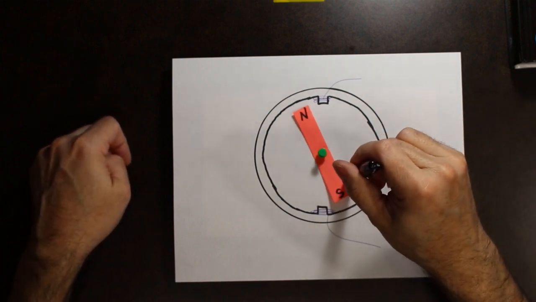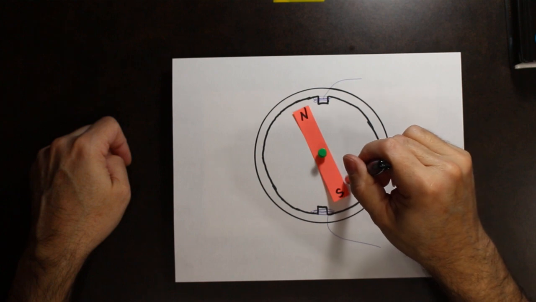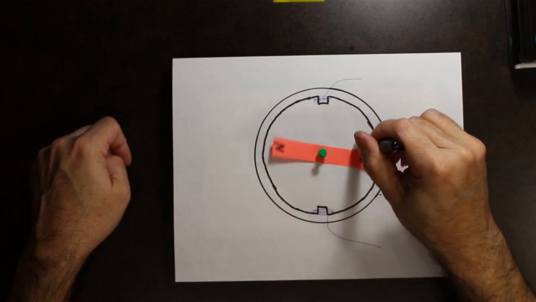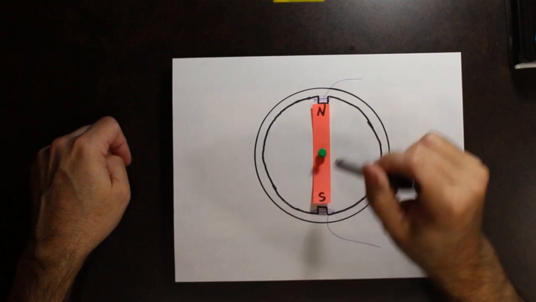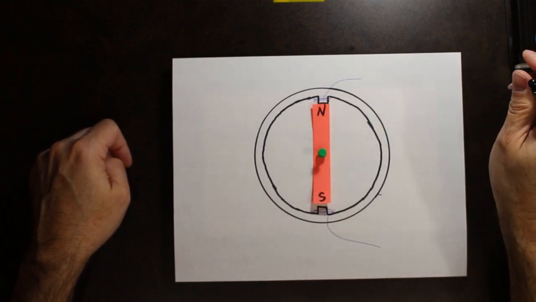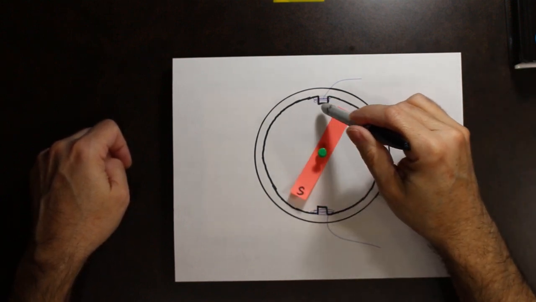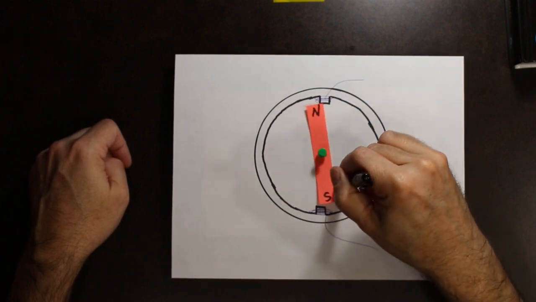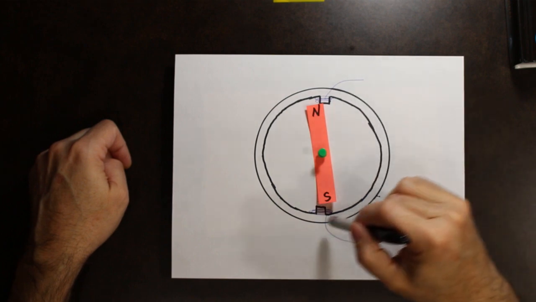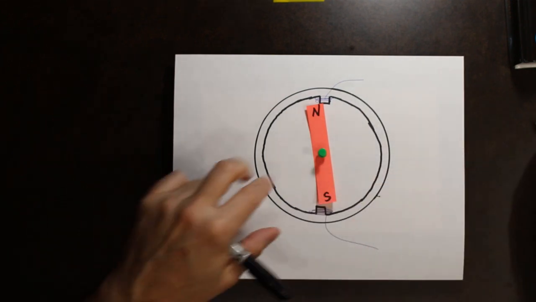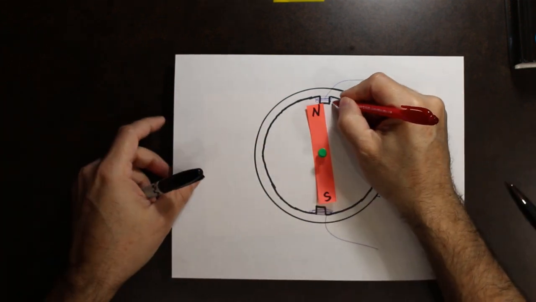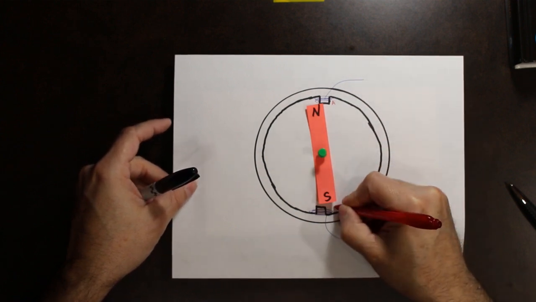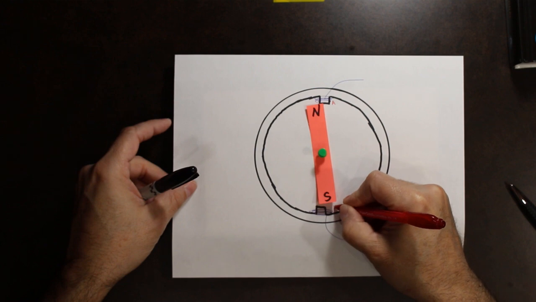Inside the basic generator we have ourselves a magnet. The magnet is allowed to rotate. So we will call that the rotor. So the rotor actually rotates around inside the stator. So what I'm going to do is I am going to label up here, this is going to be end A, and this is going to be end B.